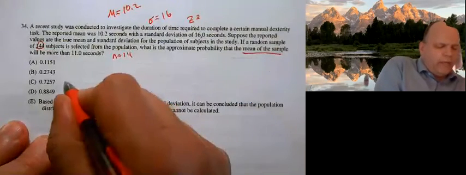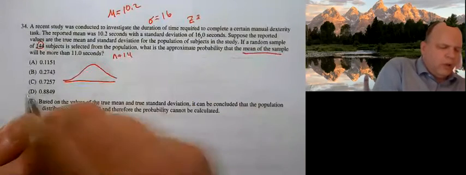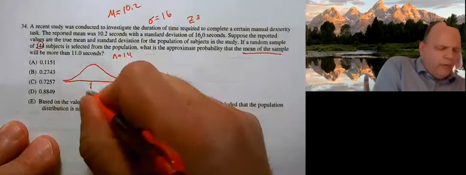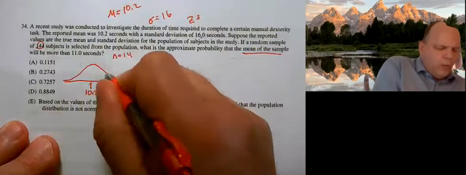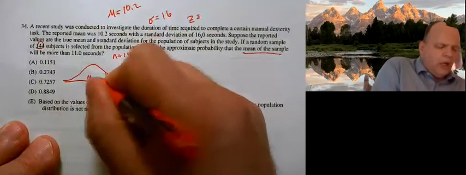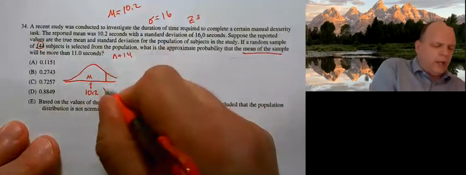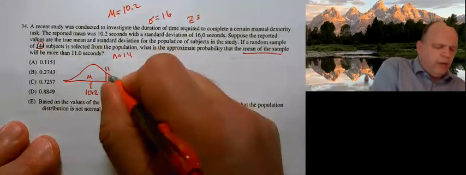So here's what we have. We have this graph. We have an actual mean of 10.2, and that's the population mean. They want to know the likelihood that I get an X bar that is 11 or larger.